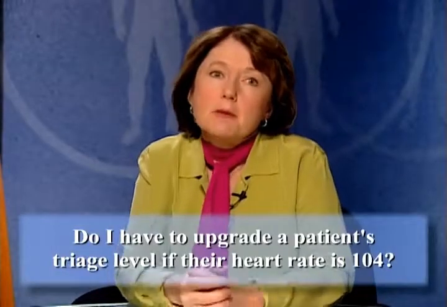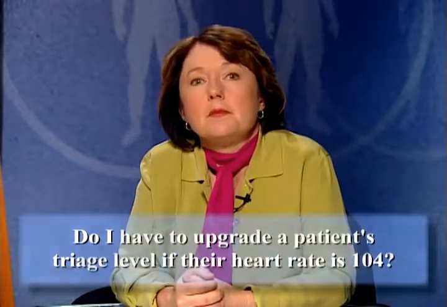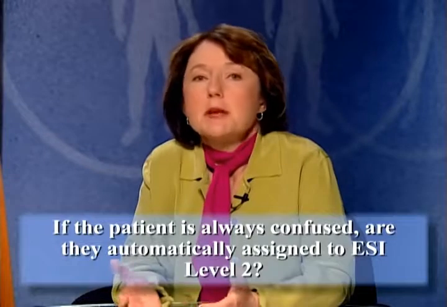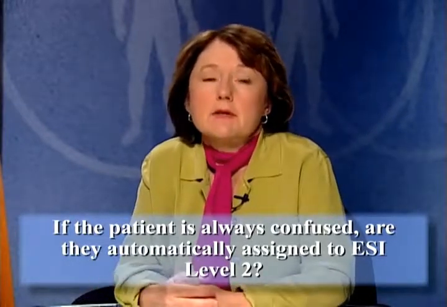Do I have to upgrade the patient's triage level if their heart rate is 104? For the adult with a heart rate of 104, the triage nurse should consider this as part of the assessment. The patient does not have to be up-triaged to ESI Level 2. If the patient is always confused, are they automatically assigned to ESI Level 2? No. ESI Level 2 is for those patients with a new onset confusion, lethargy, or disorientation.